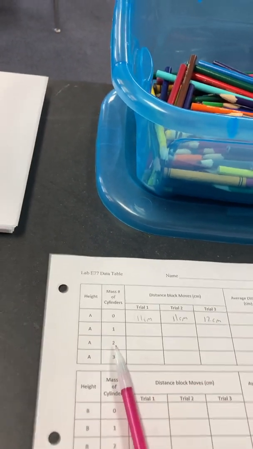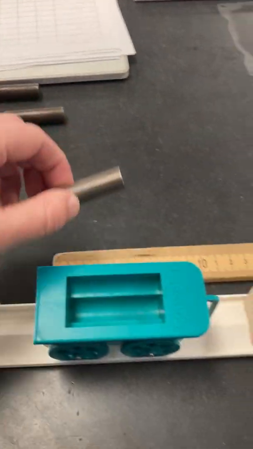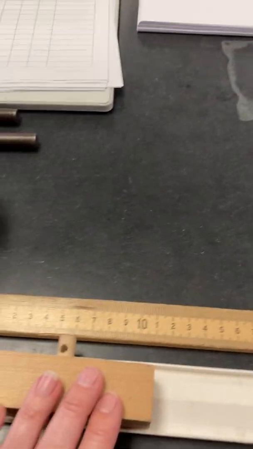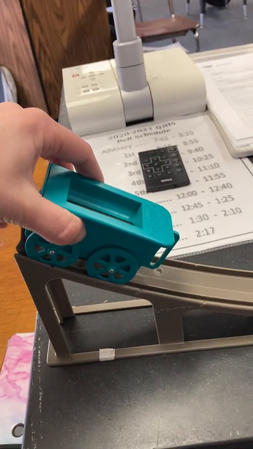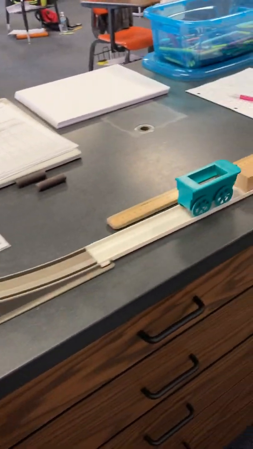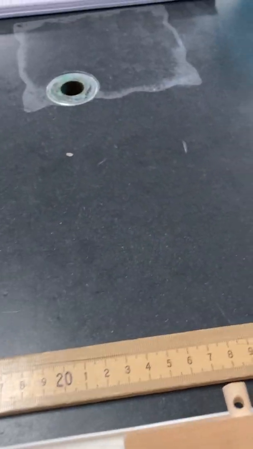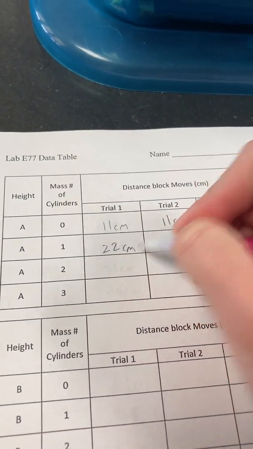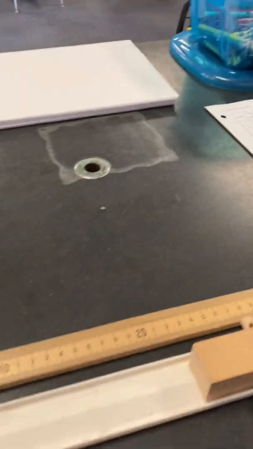Now we're going to do 1 mass. So we're going to add 1 cylinder of mass. We are still at the fastest speed, notch A. That is 22 centimeters.